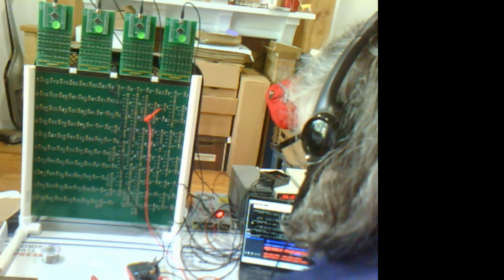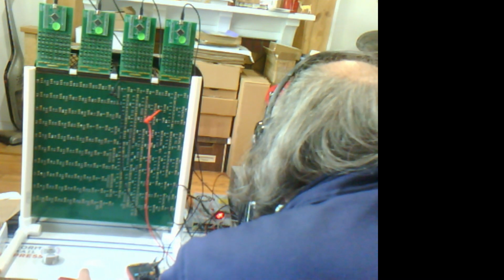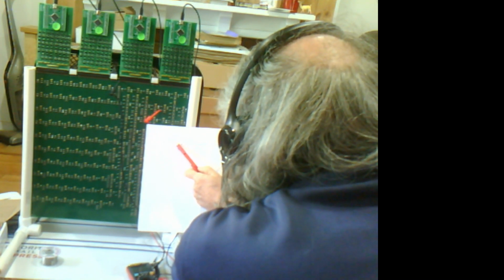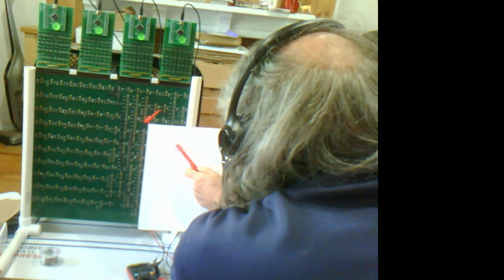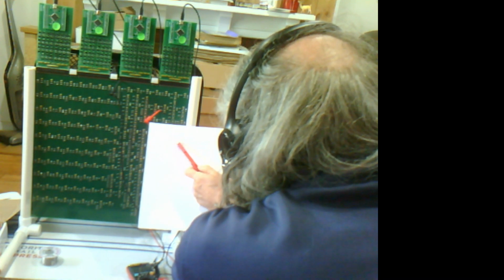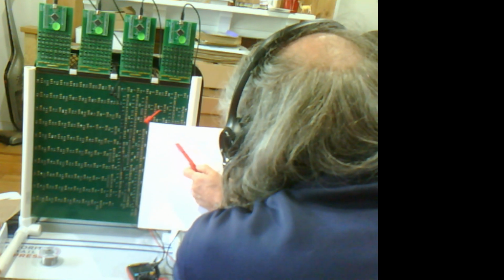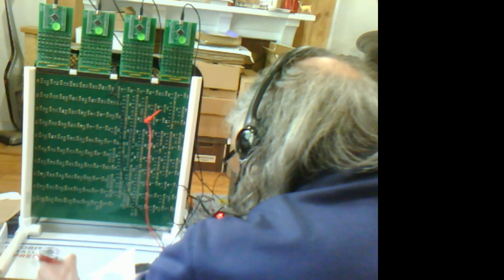Okay, so now we figured out earlier that these signals should both be zeros, okay? And we have a 1 up here, okay? Because this is a nice strong 1. It's well over 2 volts. So it's a nice strong 3.7, which is a nice strong 1. So that is bad. So mark that one bad.